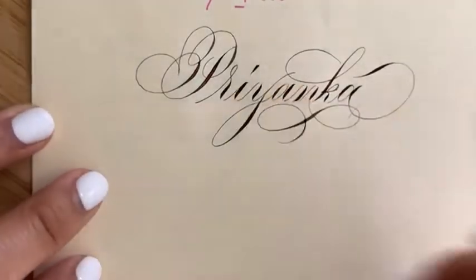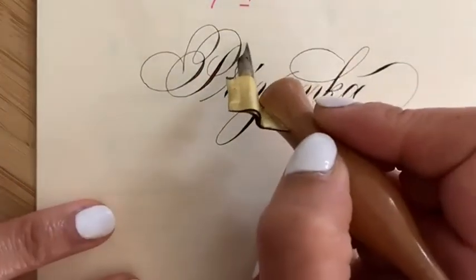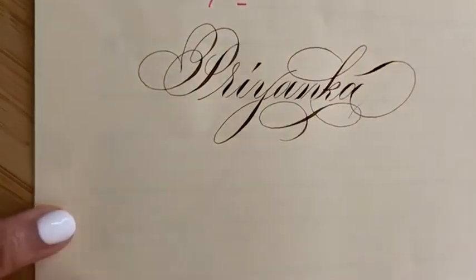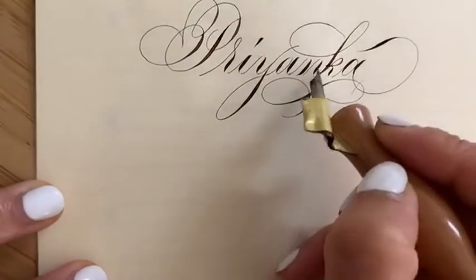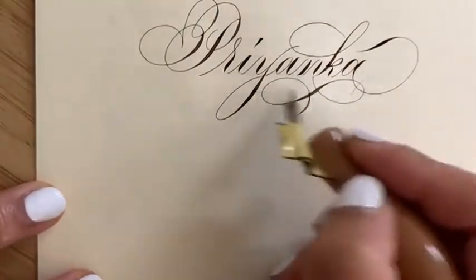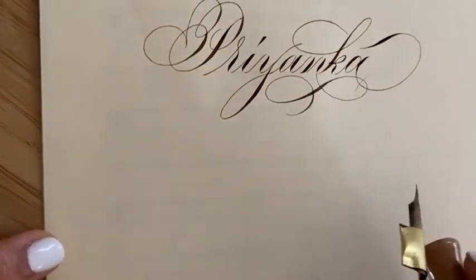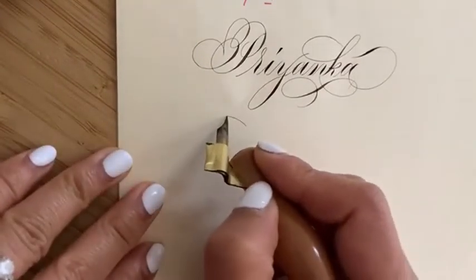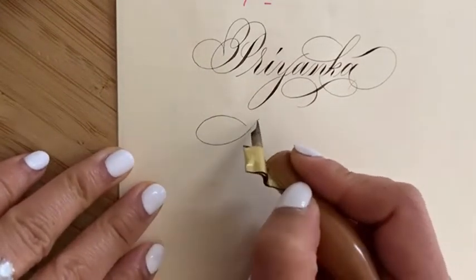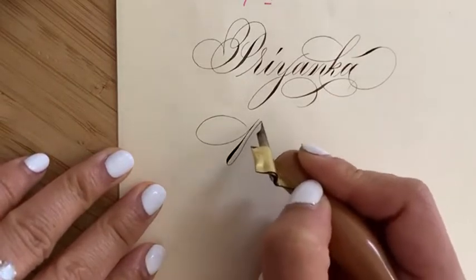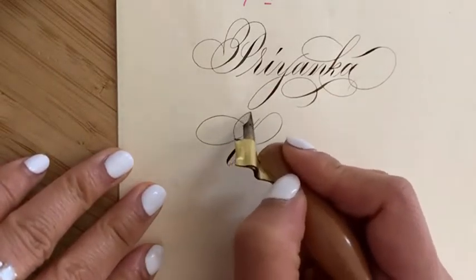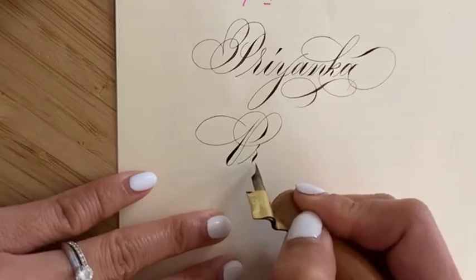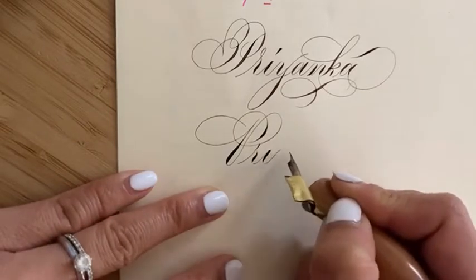Now I'm thinking, if I keep adding, there is a possibility because I can extend this line. I don't know whether it looks too busy in a way. I think this is quite interesting. Personally, if I'm writing students' names, I probably don't add this because it's a little bit a lot going on. But there are many variations. So this is a Spencerian P. I'm still using the guide.